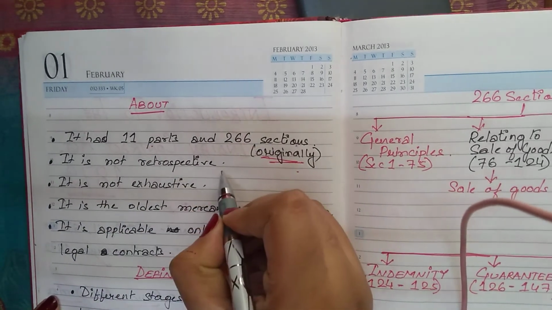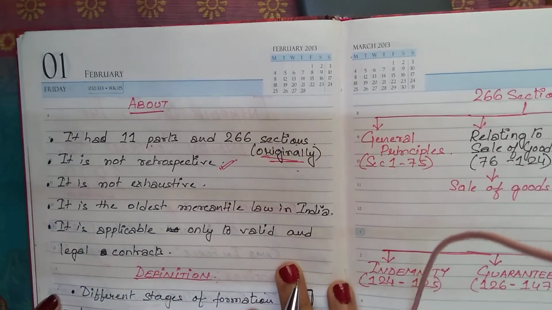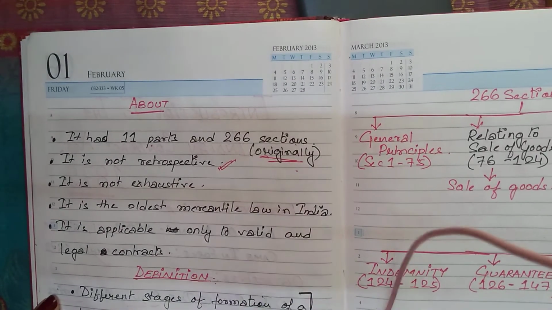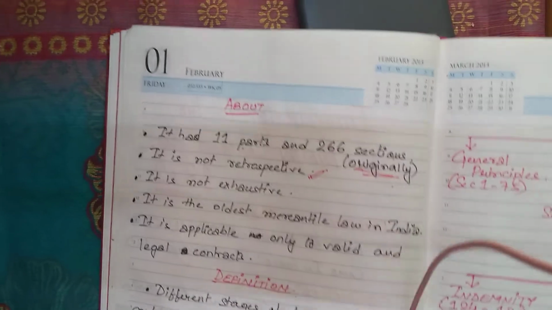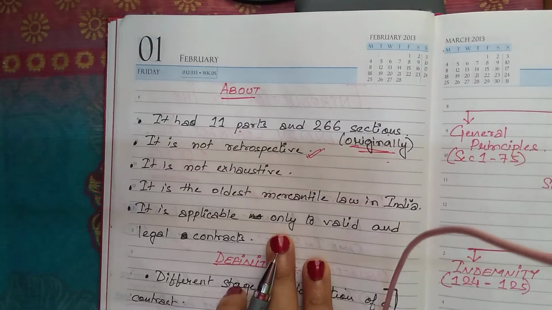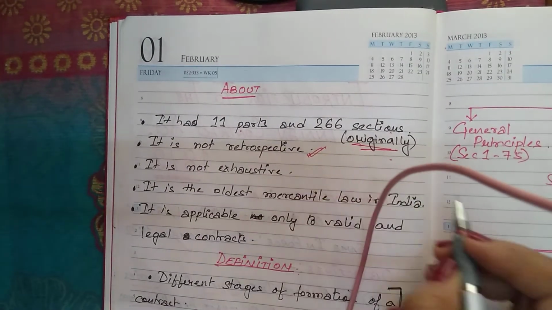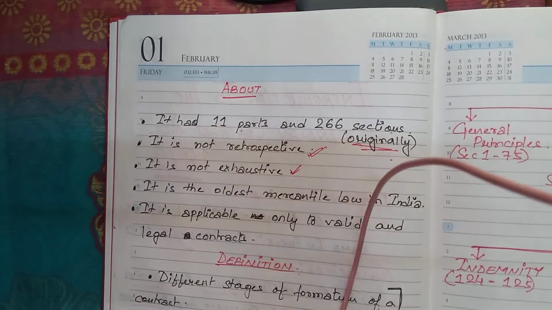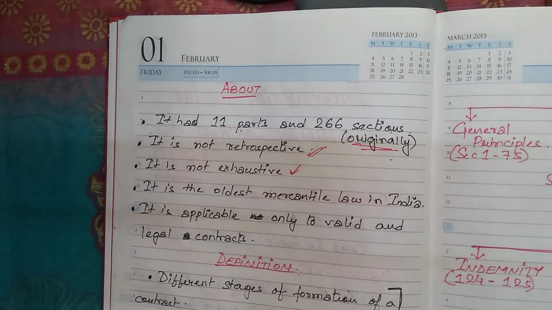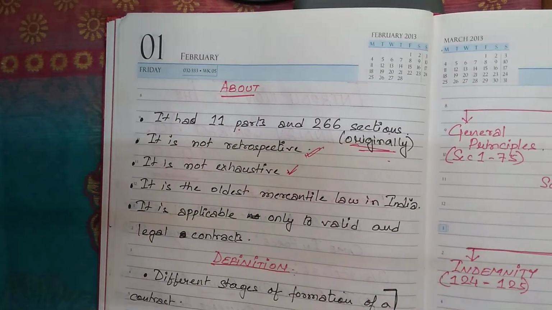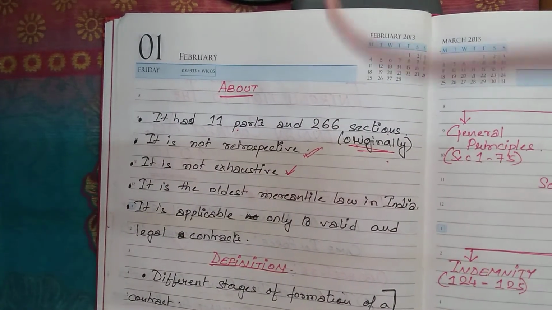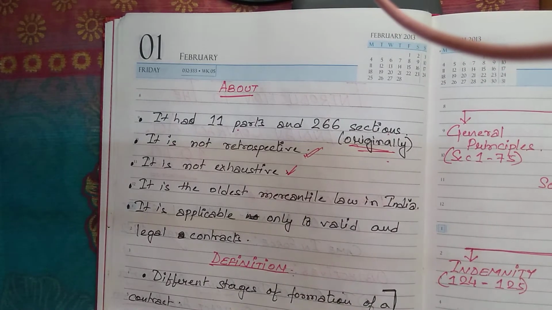This act is not retrospective. What is the meaning of not retrospective? It means that those contracts that came into existence before the enactment of this act are not included within the scope of this act. This act is not exhaustive. It does not include those agreements which are social agreements or religious agreements. It only includes those agreements which are legal and legally enforceable.